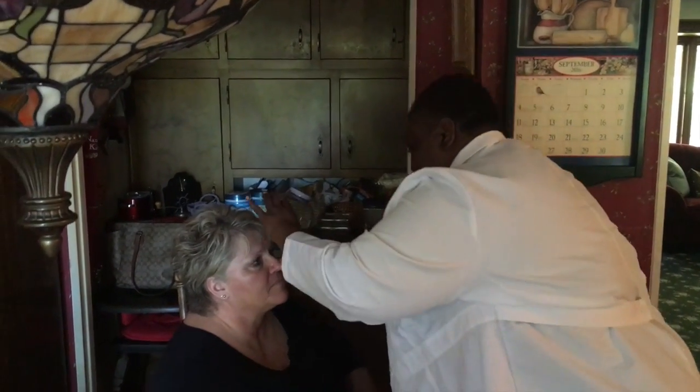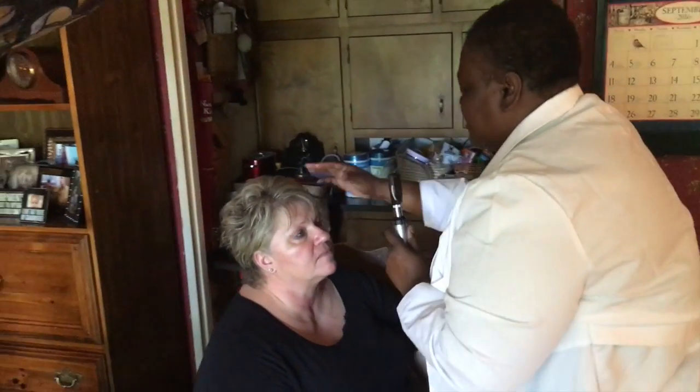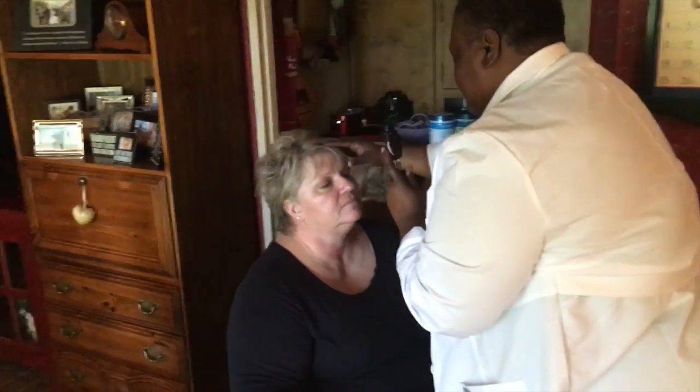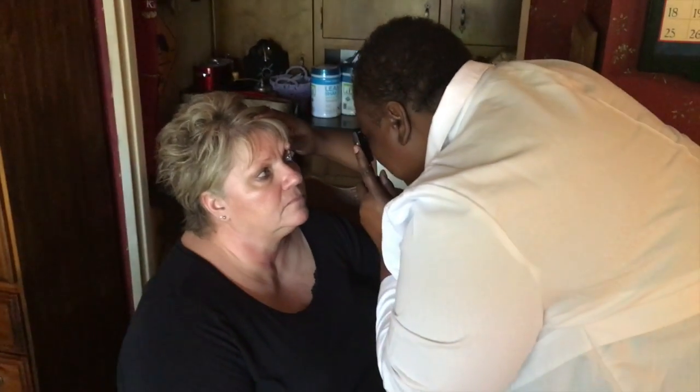Okay, so now we're going to do the same thing with this left eye. I have to switch hands. Again, I can see the red reflex.